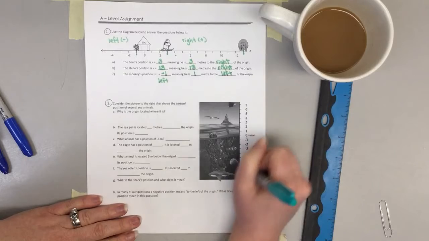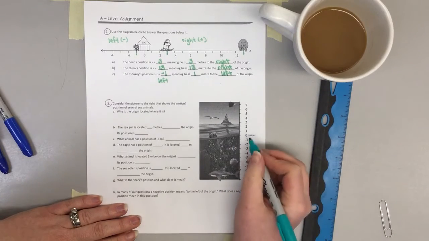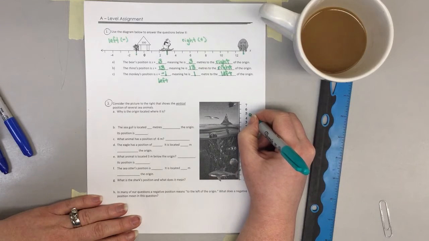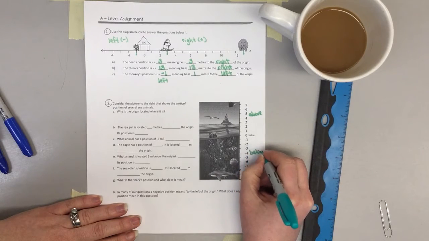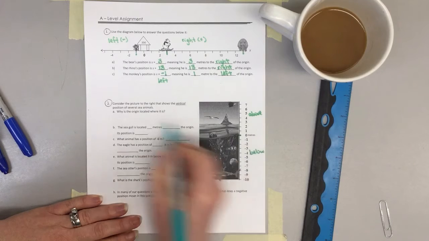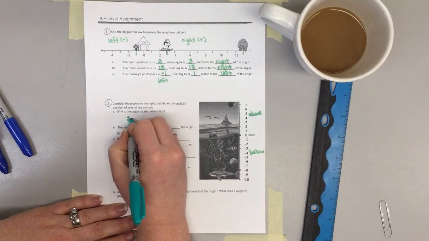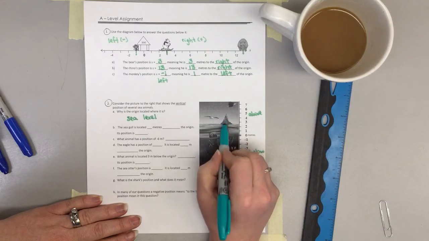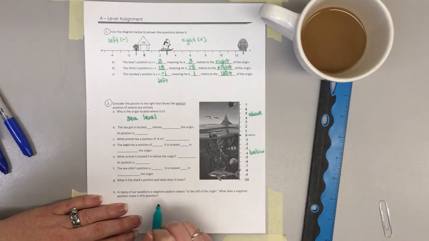Question number 2 deals with vertical number lines. They work very similarly to your horizontal number line. Our positive numbers are above, and our negative numbers are below the origin, whatever we decide that to be. This is our origin right here. For question number 1, it says, why is the origin located where it is? Well, this is sea level, which means that that is our point between where the air is above, that's our positive value, and the sea, which is below, those are our negative values.